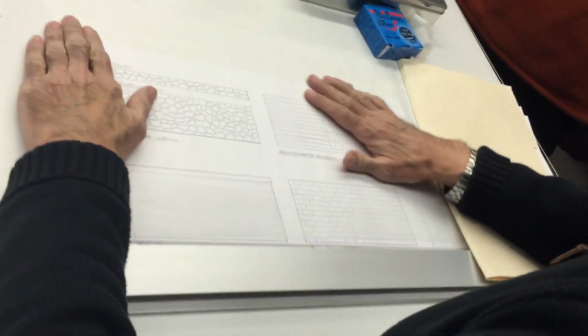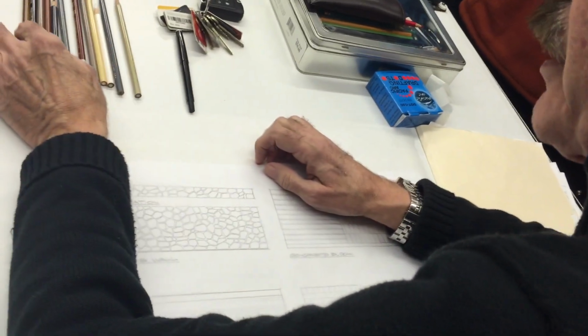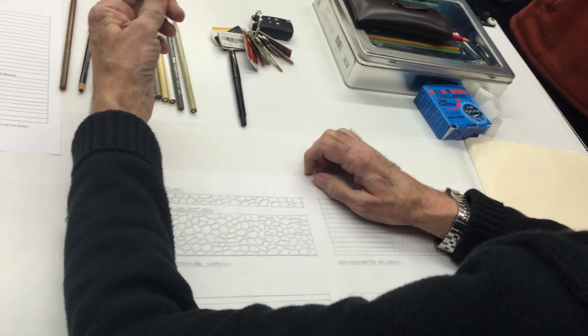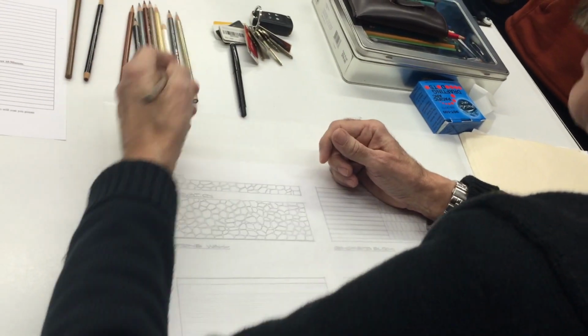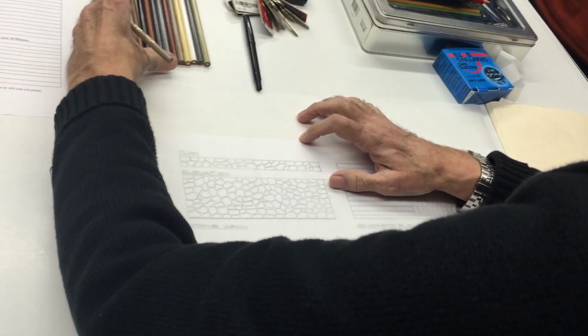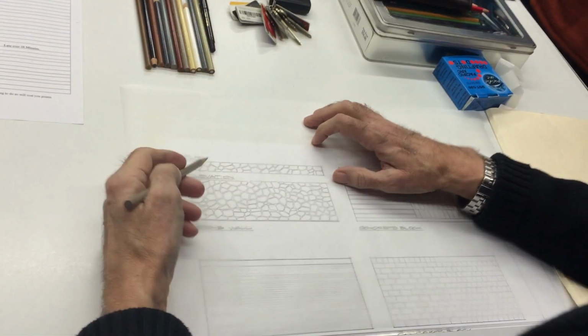First one, the stone wall, and I'm going to show you how to render it. Notice my pencils are pretty darn sharp. That's the way you really need to do renderings, is keep a sharp pencil. If you have a dull pencil, you're going to end up cheating yourself. It's going to turn out really, really poorly.